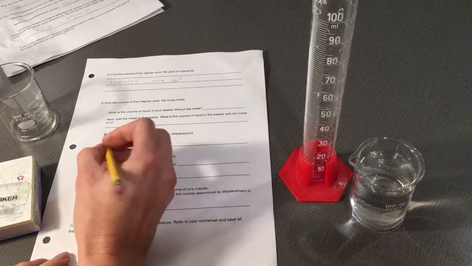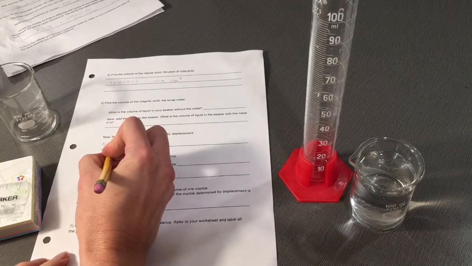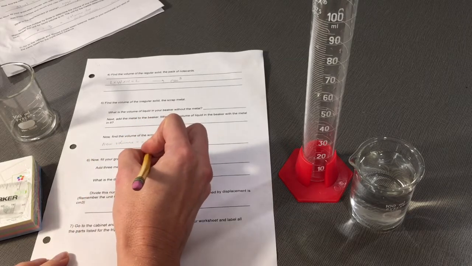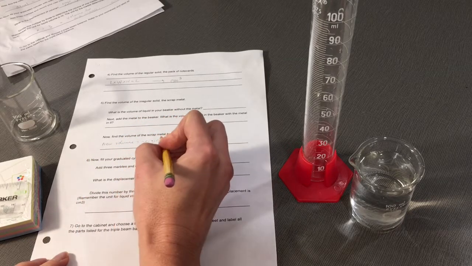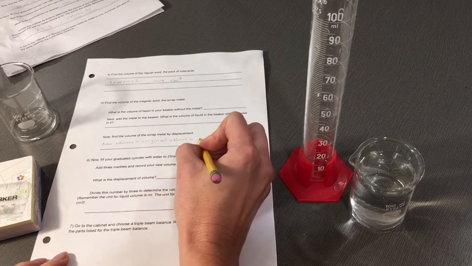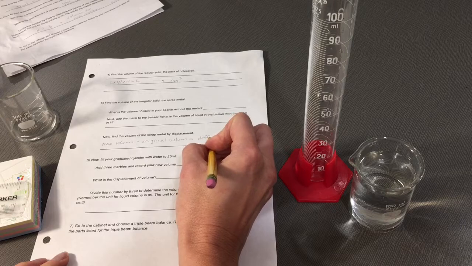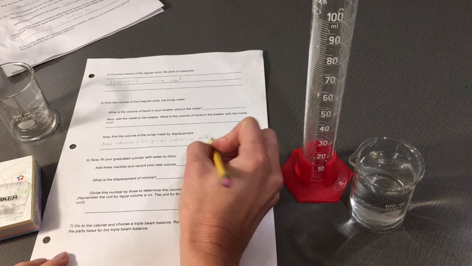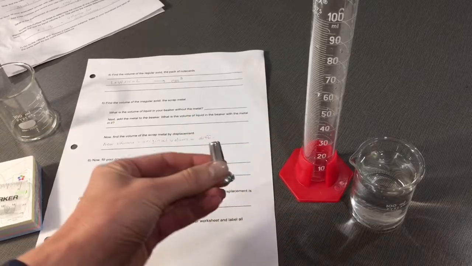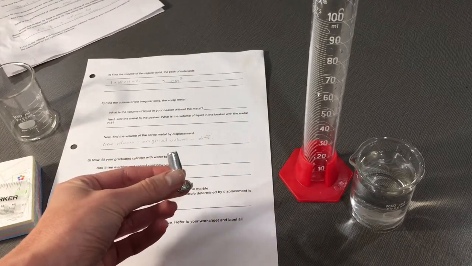Find the difference: the new volume minus the original volume, and it will give you a number. That difference is the volume of your irregular scrap metal.